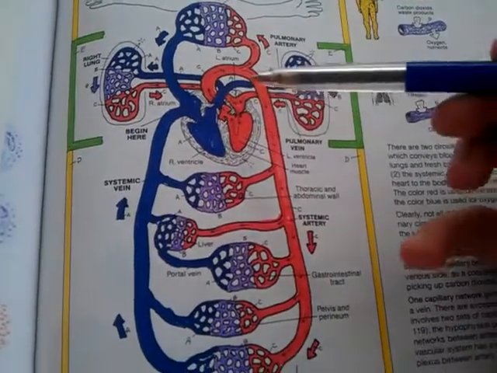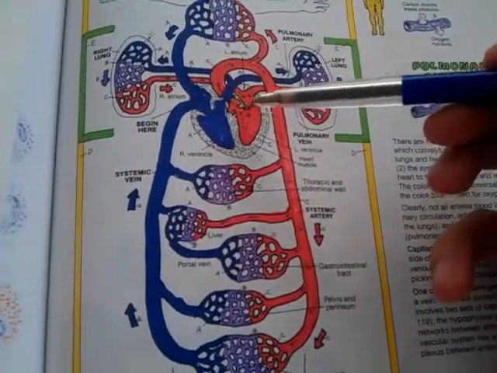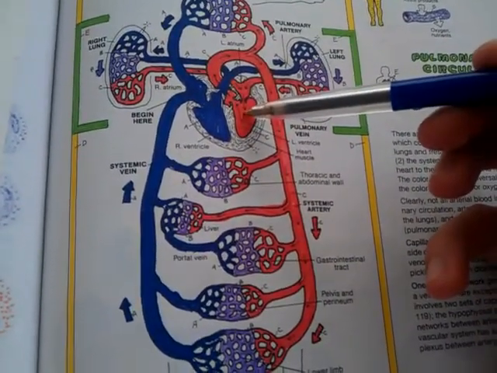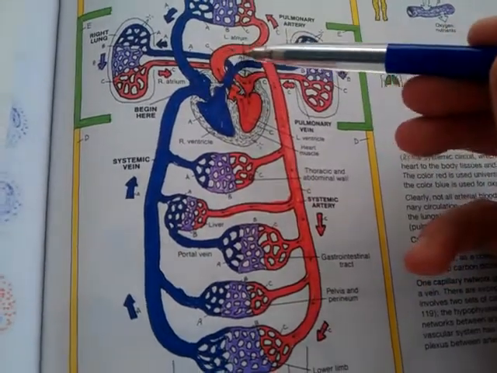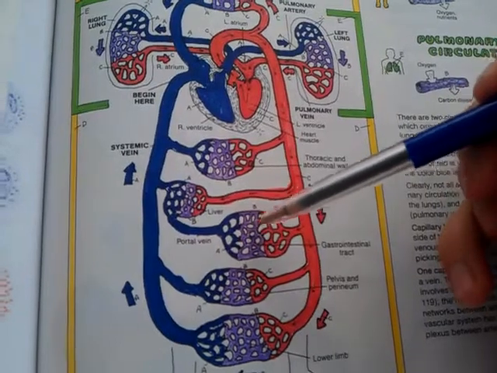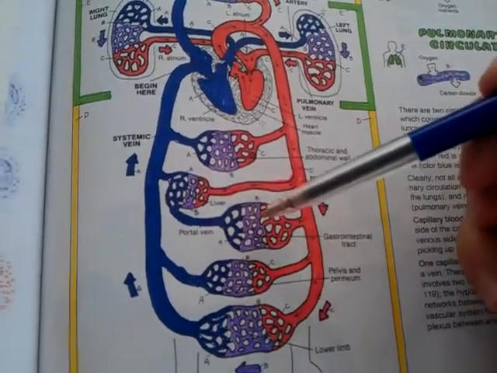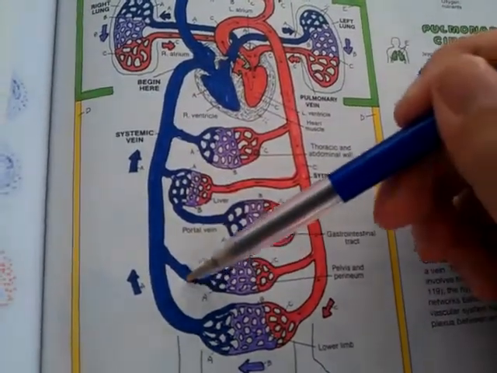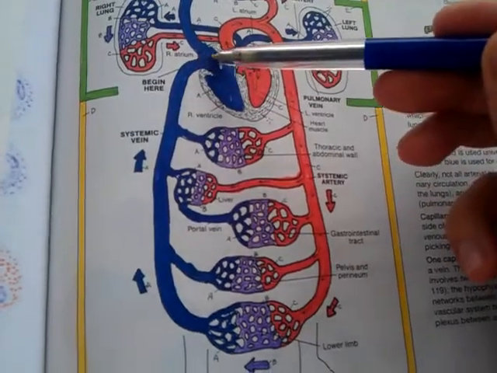Then you have systemic or greater circulation from the left ventricle to the aorta, to the arteries, to the capillaries in the body, and then to the veins and into the vena cava, into the right atrium.